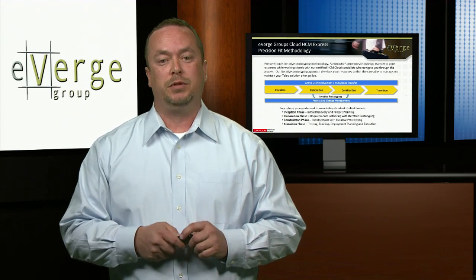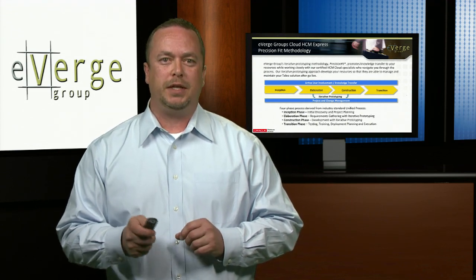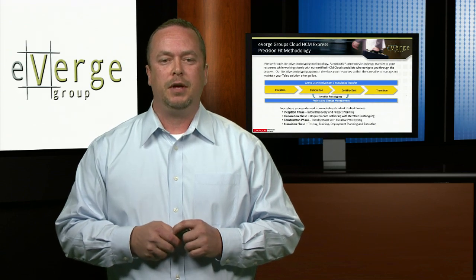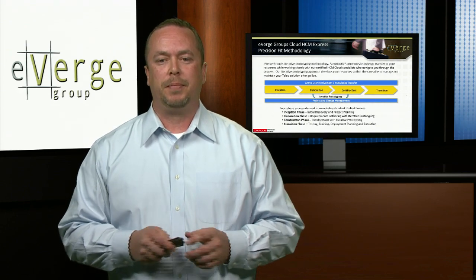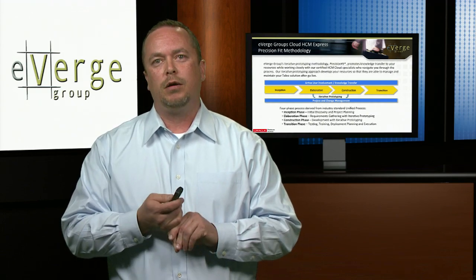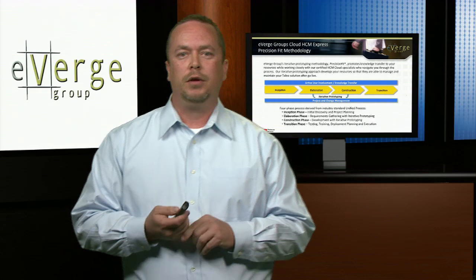And we quickly move into elaboration. And this is really, to me, the key of our Precision Fit methodology. This is where we start our iterative prototyping. And it's important to note that it is iterative. But really what it is, it's our expert resources sitting down with the customer subject matter experts and walking through their configurations. We'll actually configure the application with a subset of their information. And what this does is it really fosters immediate buy-in and credibility to our knowledge, and the users start to see their information within the application very quickly.